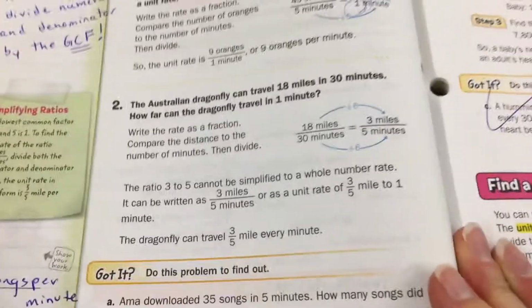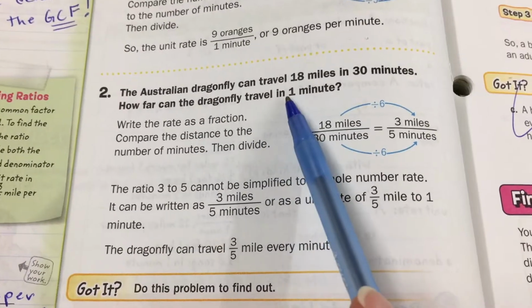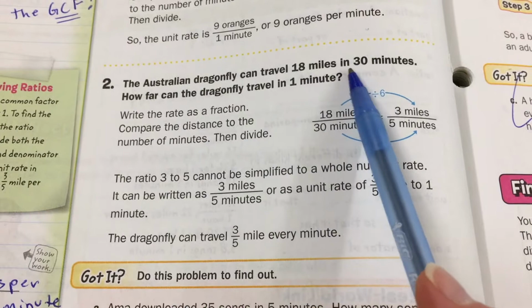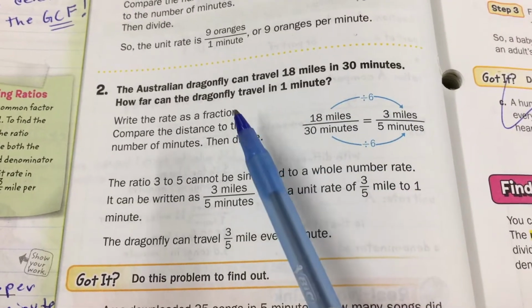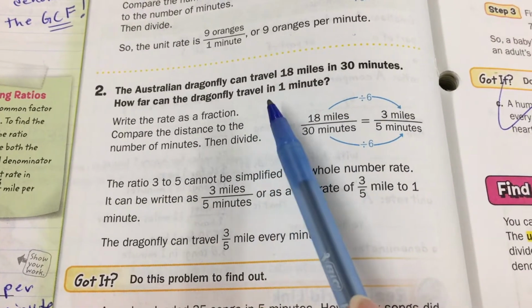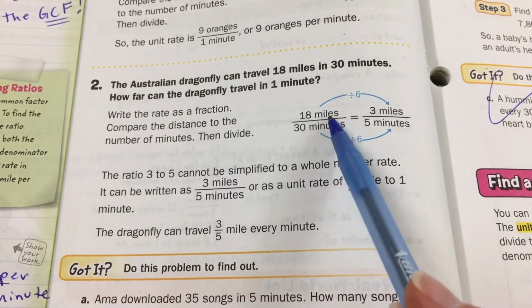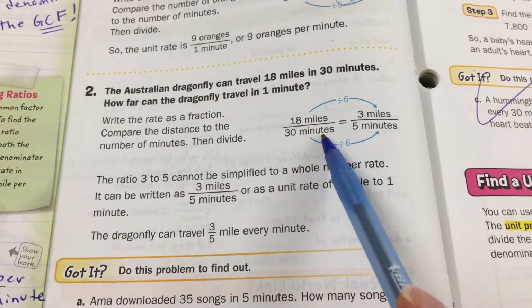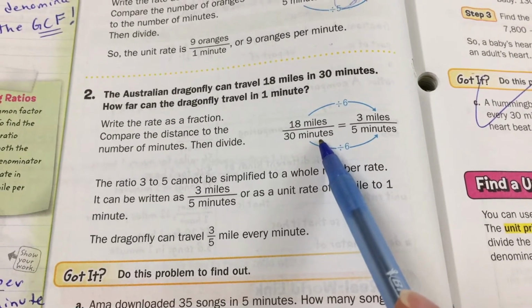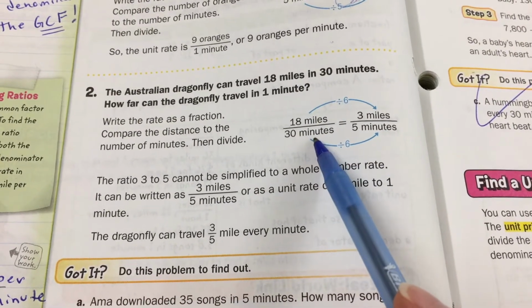Let's take a look at example 2. The Australian dragonfly can travel 18 miles in 30 minutes. How far can the dragonfly travel in 1 minute? So if you write the rate as a fraction, 18 miles per 30 minutes, you compare the distance to the number of minutes, miles per minute, and divide.